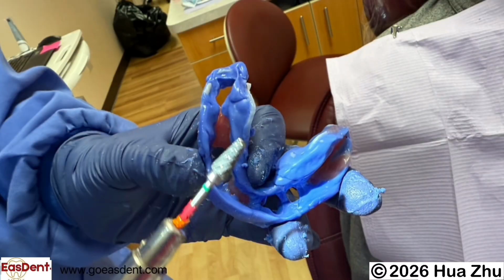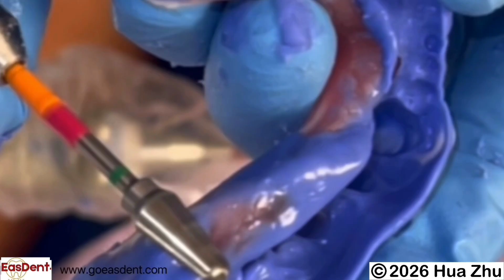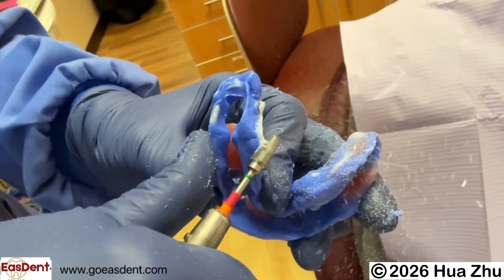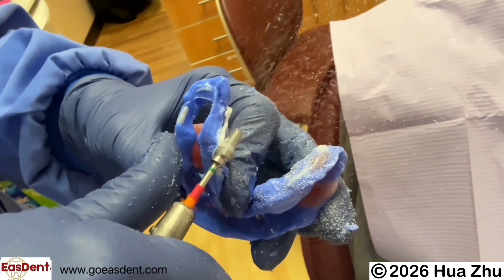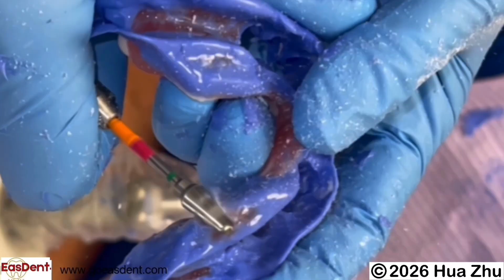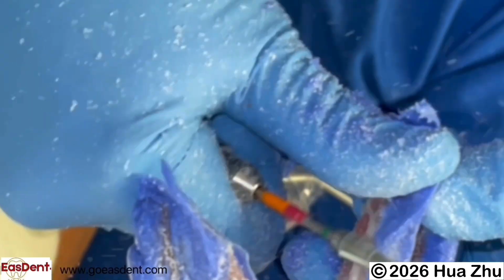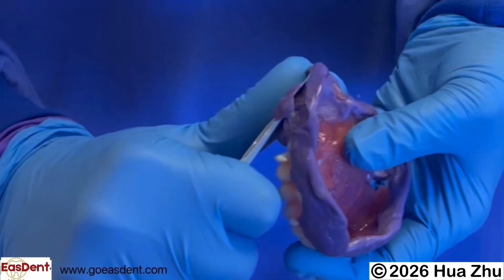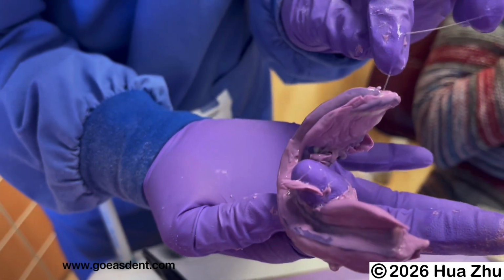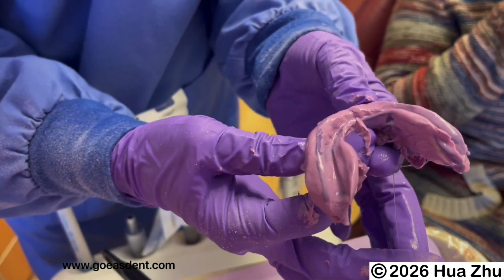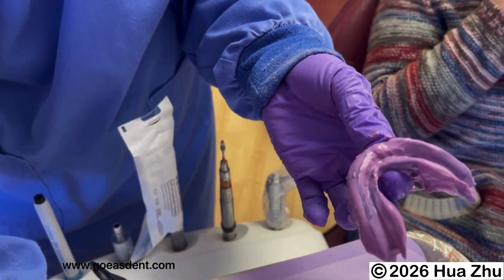After the material is set, evaluate the border. If the previous material is visible through the new PVS material with irregular shape, it may be overextended. Grind away the irregular see-through areas. You can redo border molding if the cut away area is big. Use a disc or knife to trim away the extra material. Now you have a mandibular Easdent custom tray with the teeth position and the nice border.